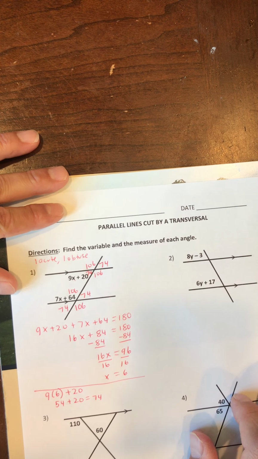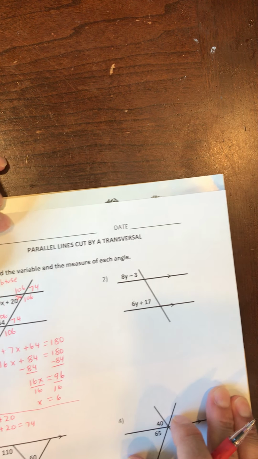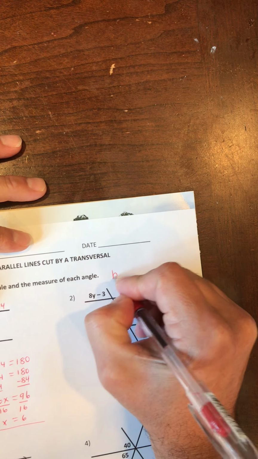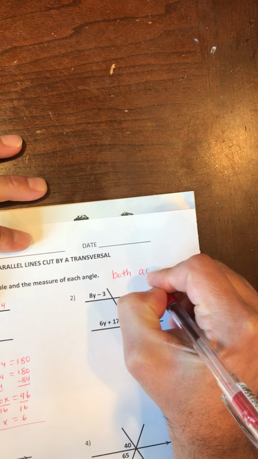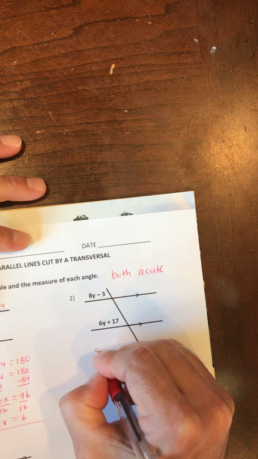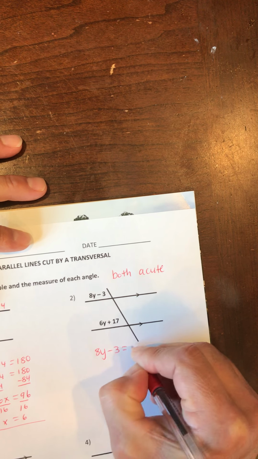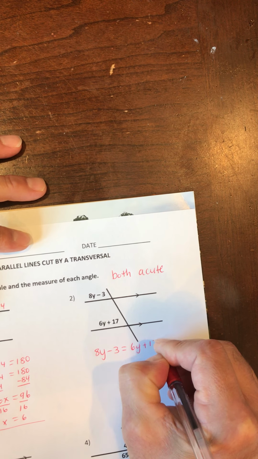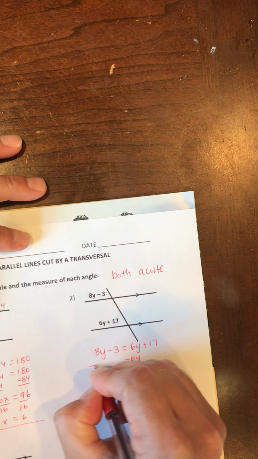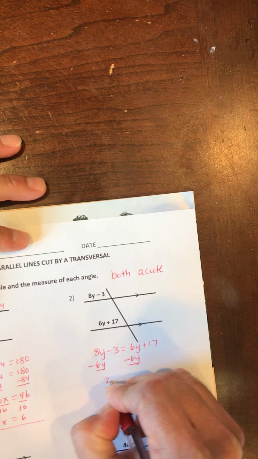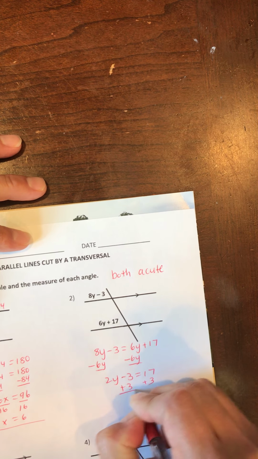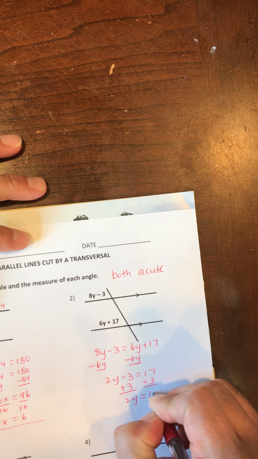All right. Try to set up the second one now. Okay. This time, they're both acute. So these guys have to be equal. 8y minus 3 equals 6y plus 17. All right, we're going to solve to find y. All right, when we solve, we're going to get y is equal to 10.